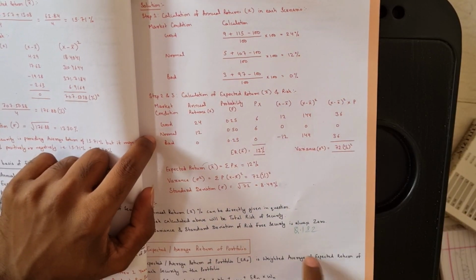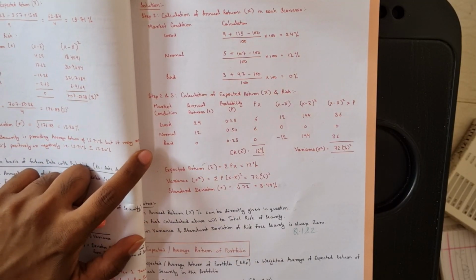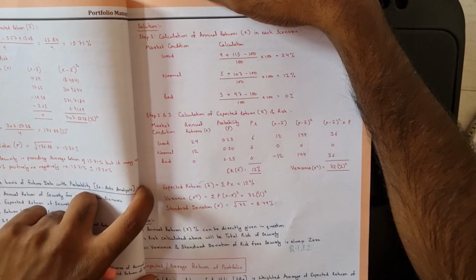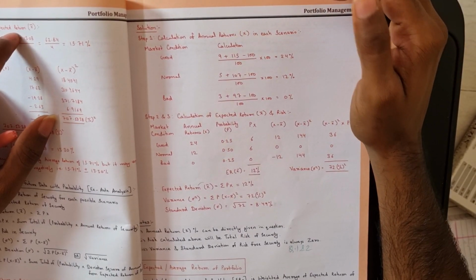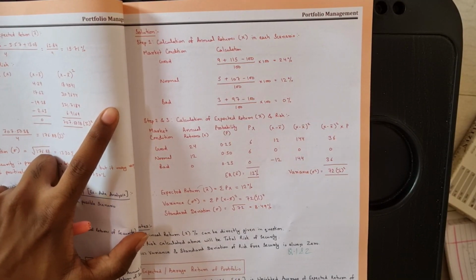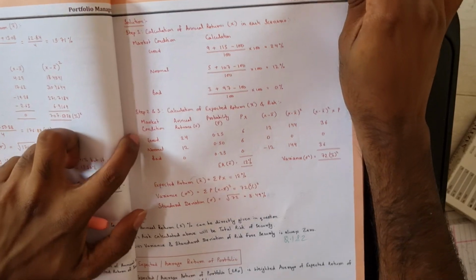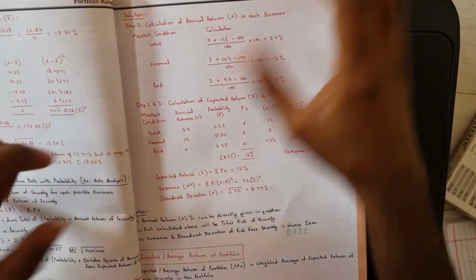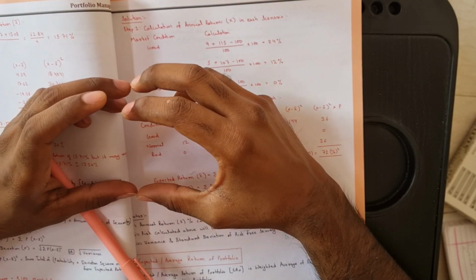Based on this, there are question numbers 1 and 2. We'll just do concepts in this part, the full concepts of MPT theory. In the next lecture, we'll do questions of it. Now, expected average return of portfolio. There is a portfolio, let's say it has 2 or 3 securities.